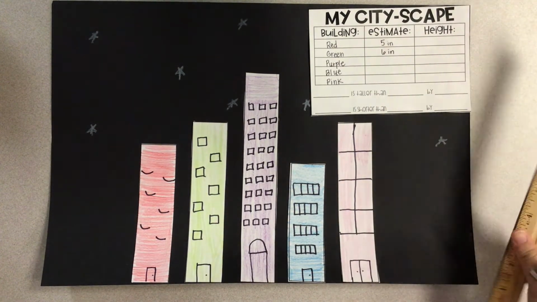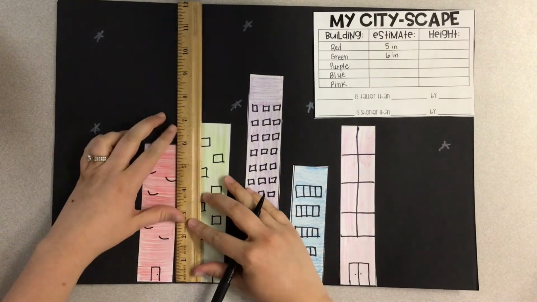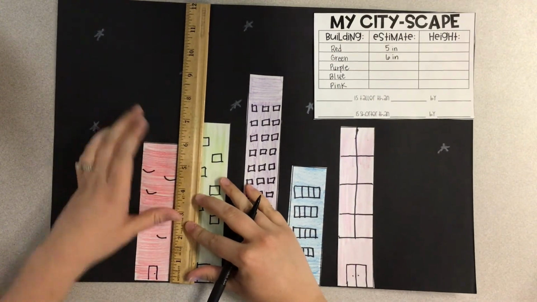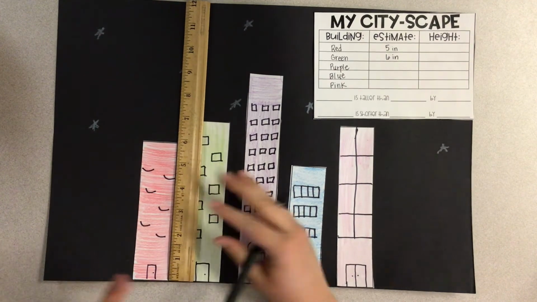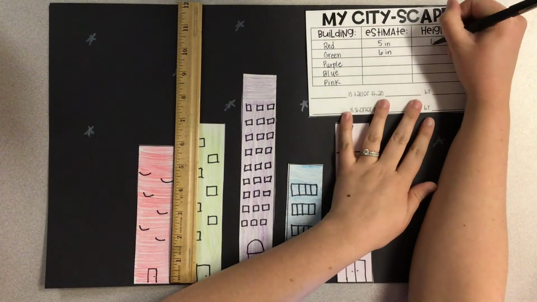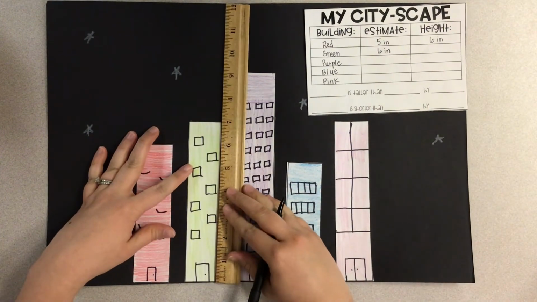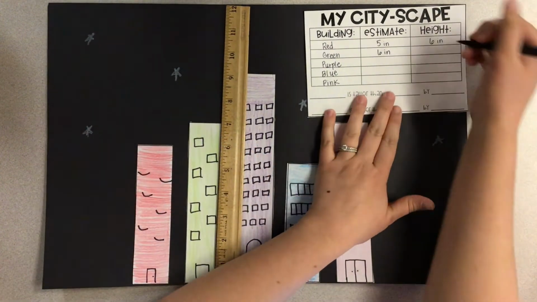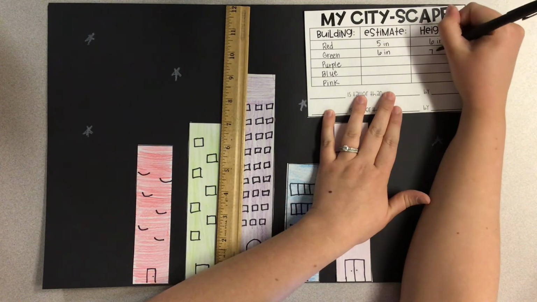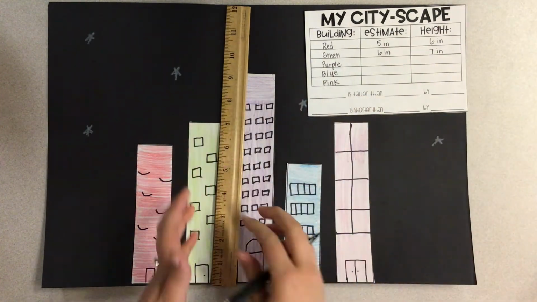Okay, then I'm going to take my ruler, line them up. Okay, and my red one is actually 6 inches, so I was off by an inch. And my green one is 7 inches. So I was right that they were an inch apart, but I was off by an inch on both of those.